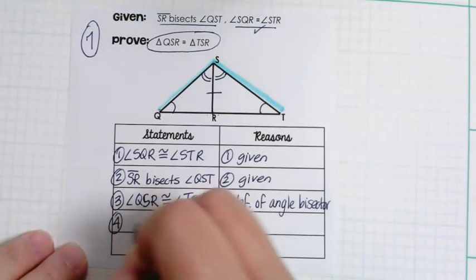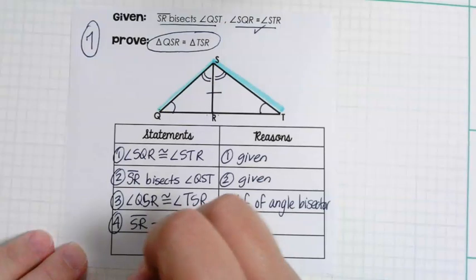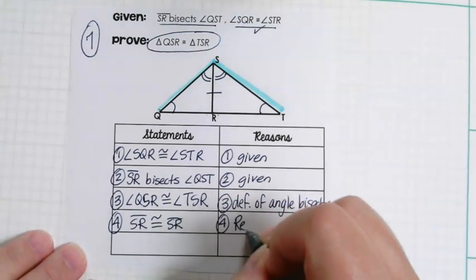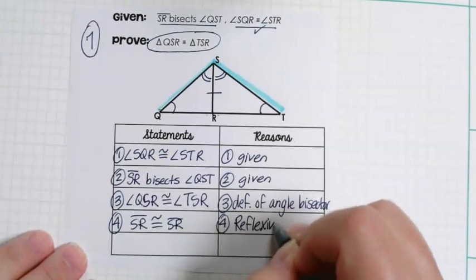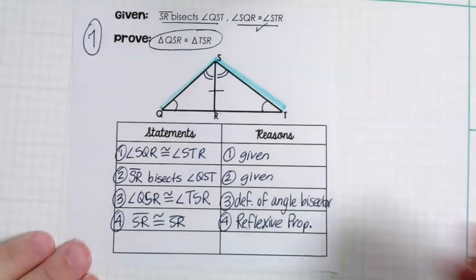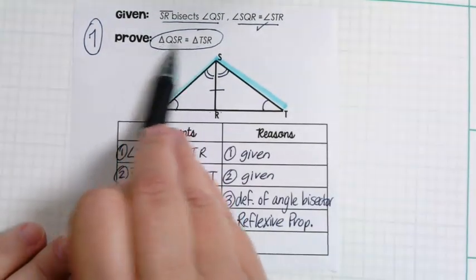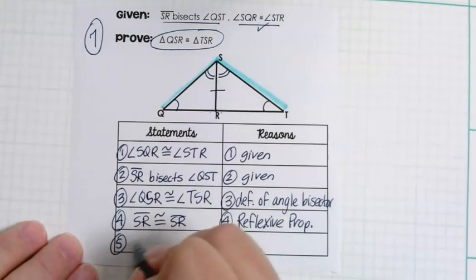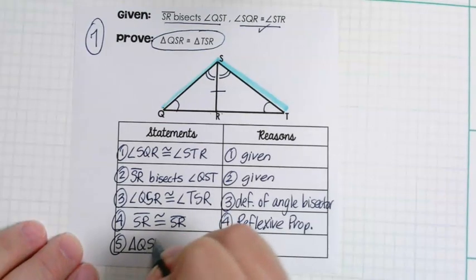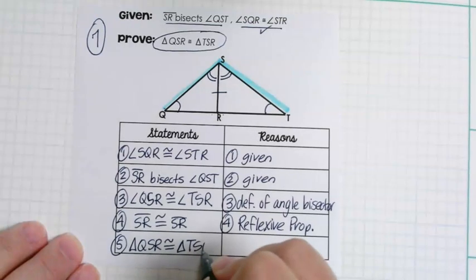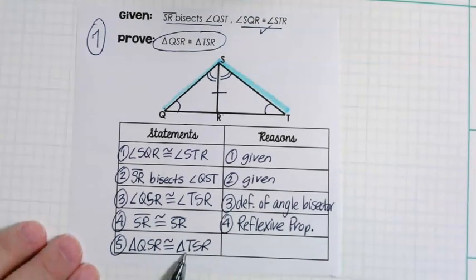So I'm going to say SR is congruent to itself. And the reason for that is always going to be reflexive property. Anytime you say something's congruent to itself or equal to itself, it's reflexive property. All right. And last but not least, whatever I'm being asked to prove, that's the finish line. So it will always be the last statement on the statement side, because if you haven't gotten to that conclusion yet, if you haven't shown that these triangles are congruent, you wouldn't be done. And if you have shown it, then you're done.